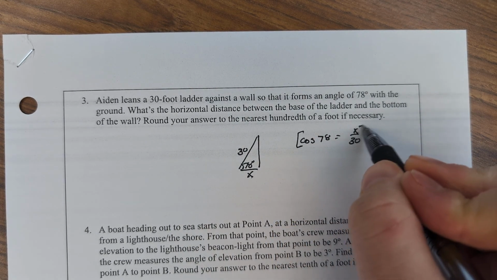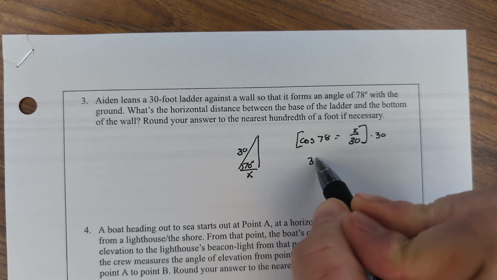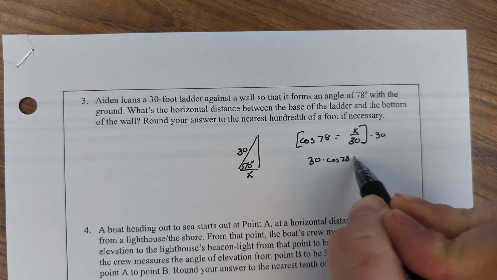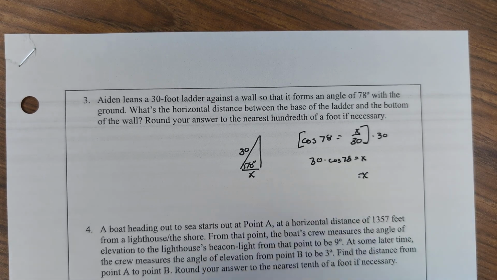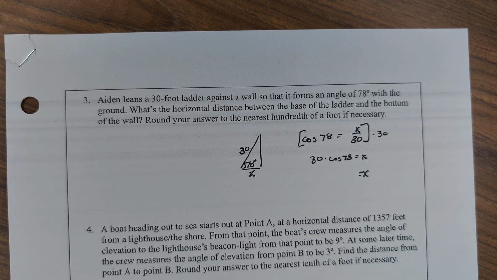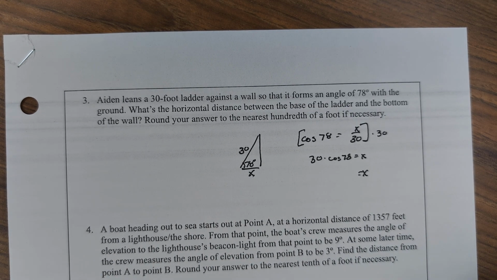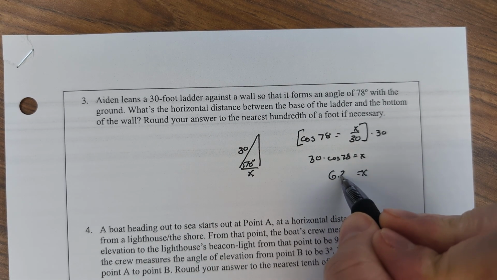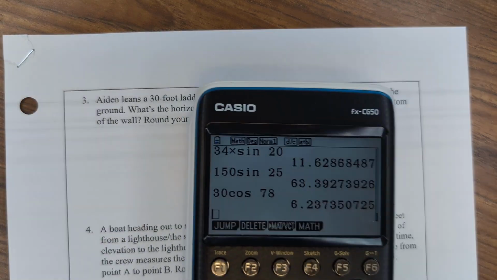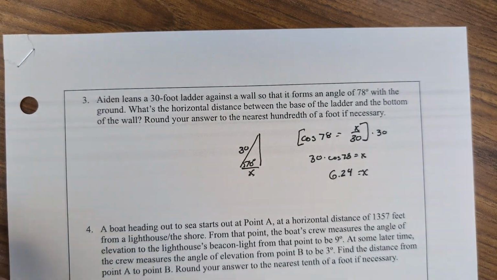So multiply both sides by 30. So x is 30 cosine 78, which would give me, to the nearest hundredth, 6.24.